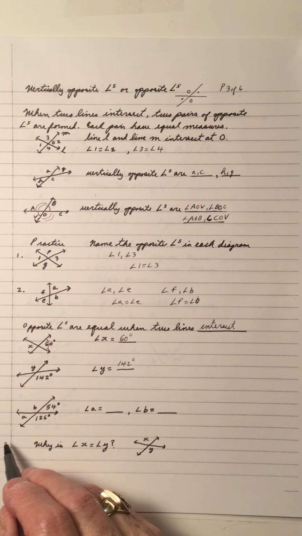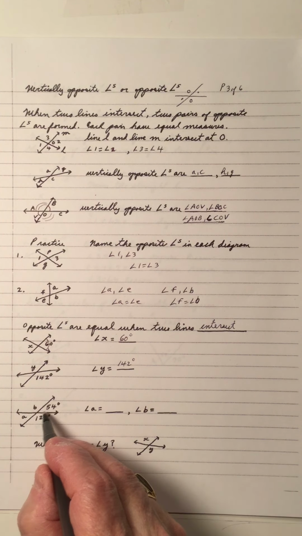Two lines intersect again, then angle A is opposite to 54, so they're equal. And angle B is opposite to 126, so they're equal. Why is angle X equal to angle Y? Because they're vertically opposite angles. Or you just could say opposite angles, your choice.